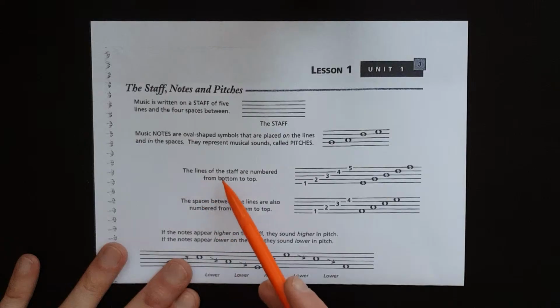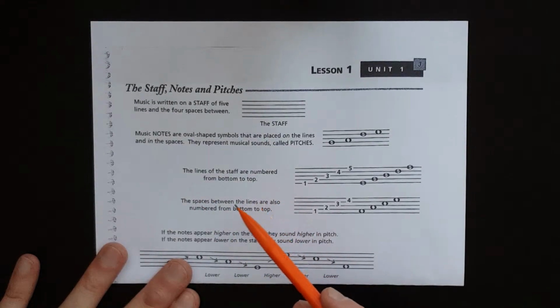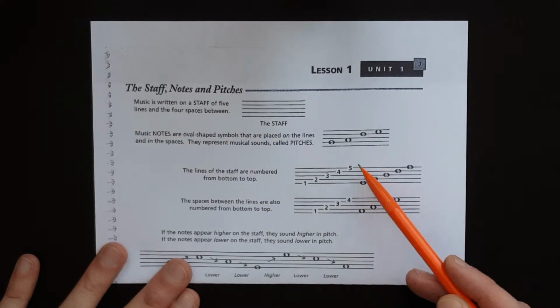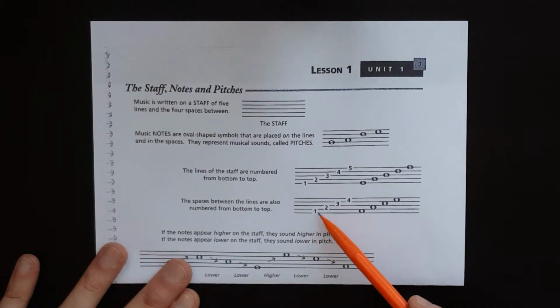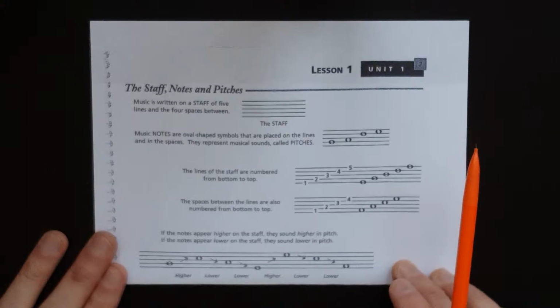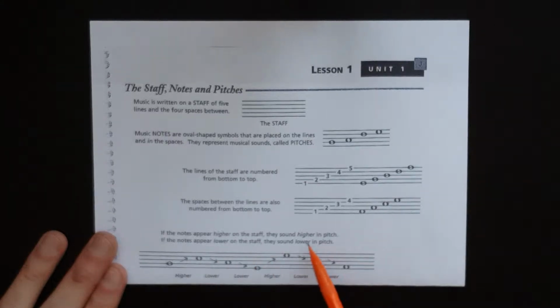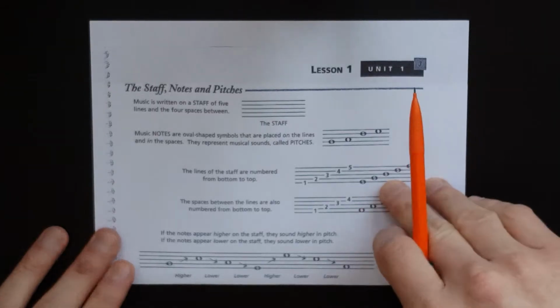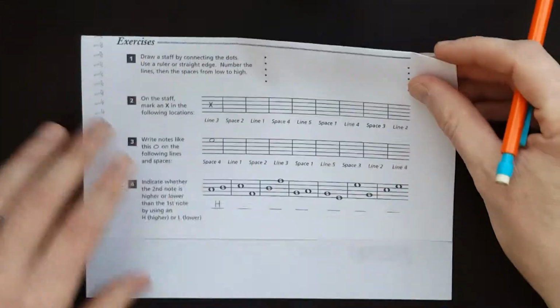The lines of the staff are numbered from bottom to top, 1, 2, 3, 4, 5. Same with the spaces, bottom to top, 1, 2, 3, 4. So again, 5 lines, 4 spaces. If the notes appear higher on the staff, they sound higher in pitch. If the notes appear lower on the staff, they sound lower in pitch. So, pretty basic stuff.